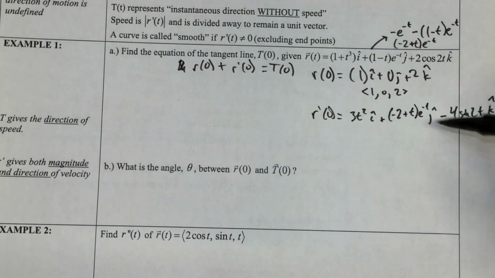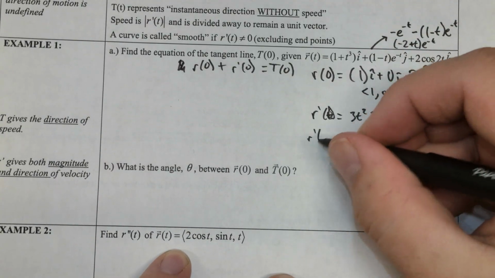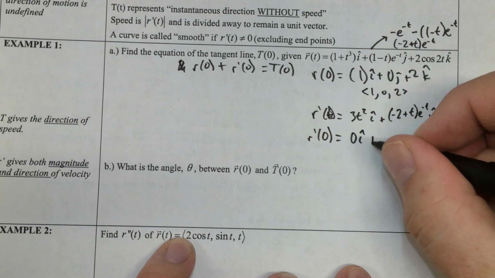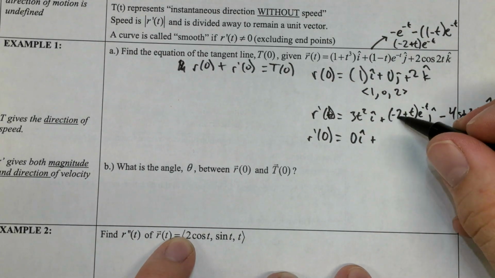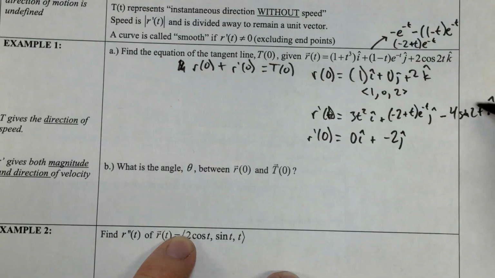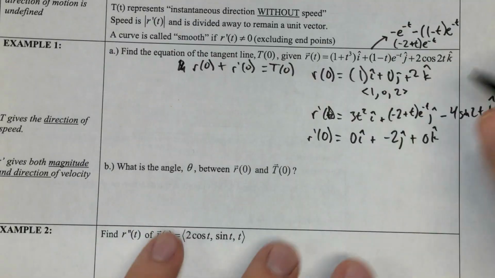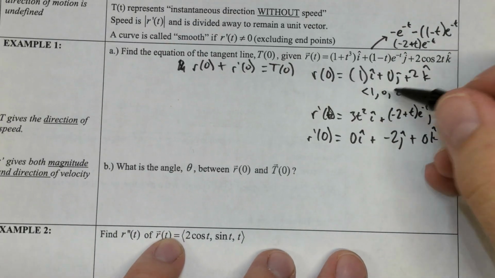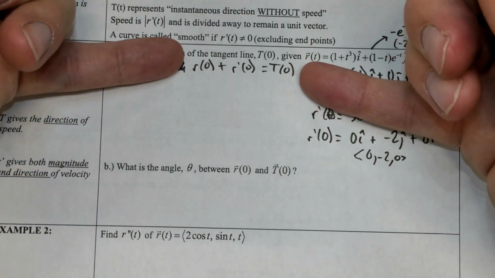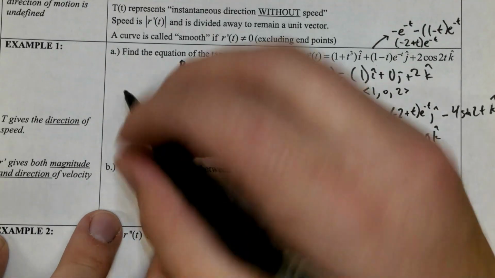All right, and so now I have this. Let's evaluate it. That was r prime at t. Let's evaluate it at 0. Plugging in 0, I would get 0i, negative 2j, and 0k. All right, so now I have my point, now I have my quote-unquote slope or direction, and I put it together into that tangent line equation.